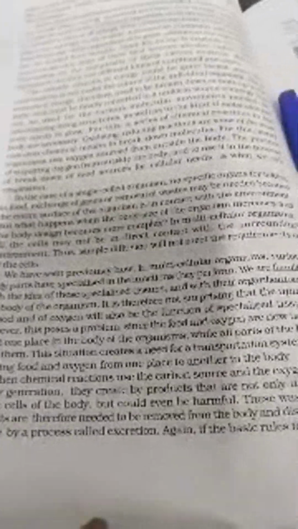When chemical reactions use the carbon source and the oxygen for energy generation, they create byproducts that are not only useless for the cells of the body but could even be harmful. These waste byproducts therefore need to be removed from the body and discarded outside by a process called excretion.